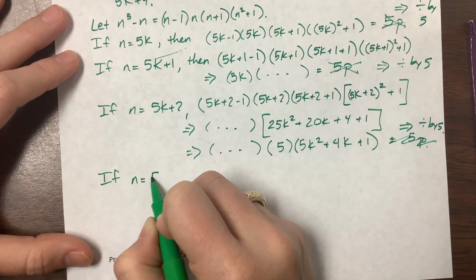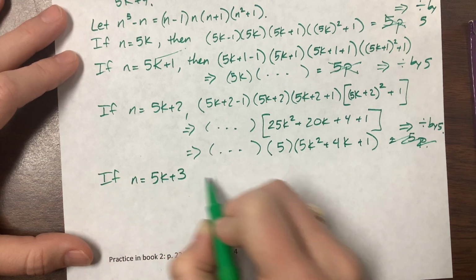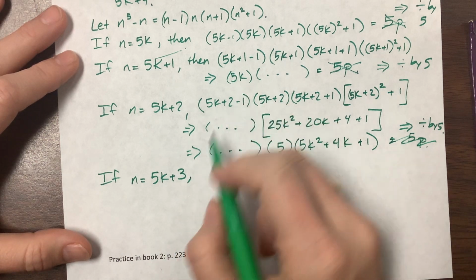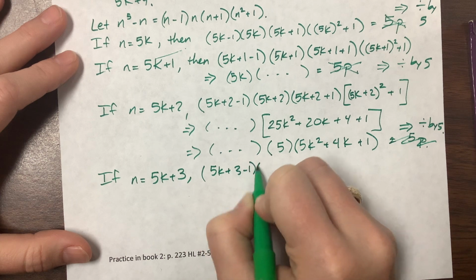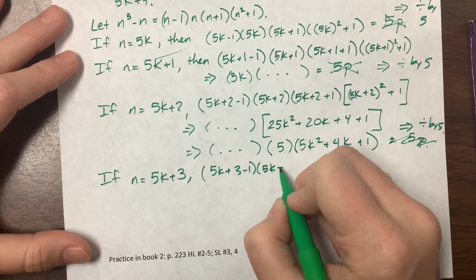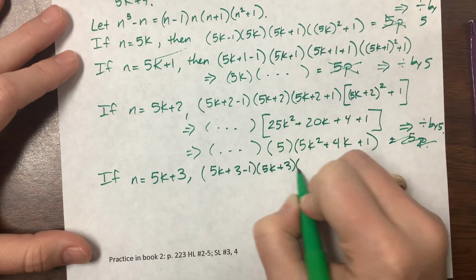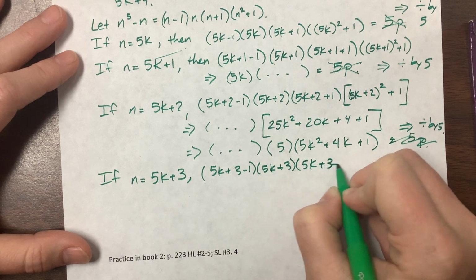If n is equal to 5k plus 3, it's almost my lunchtime, then I have (5k plus 3 minus 1) times (5k plus 3) times (5k plus 3 plus 1).